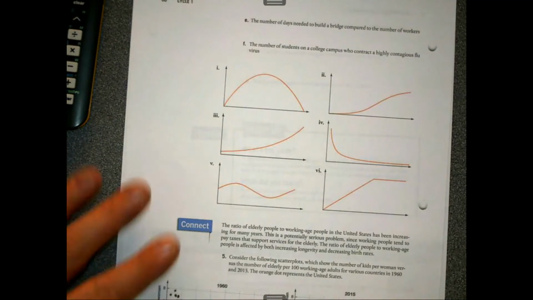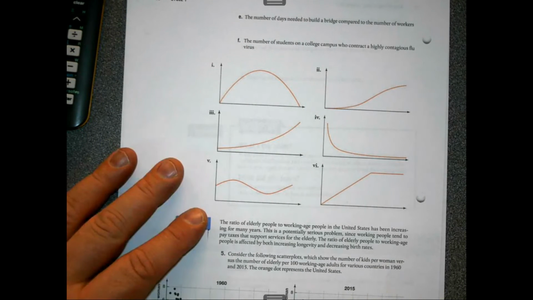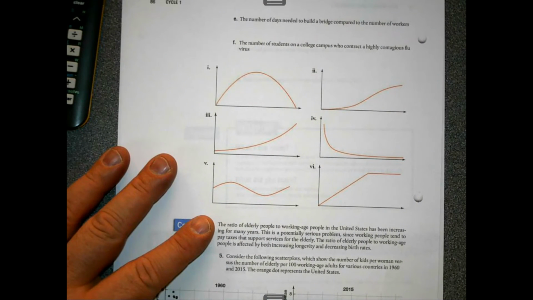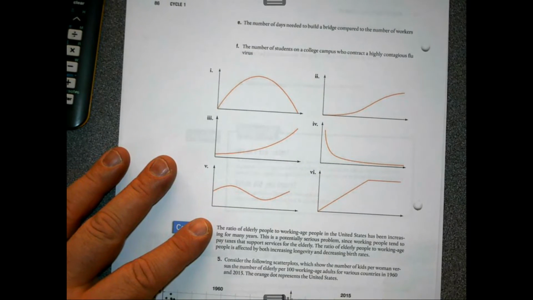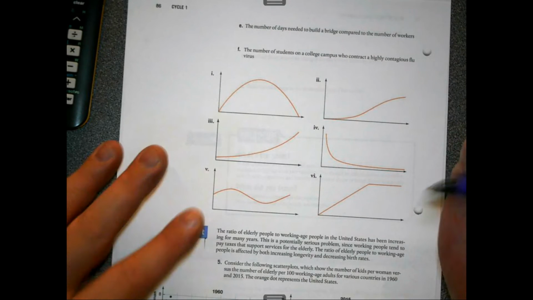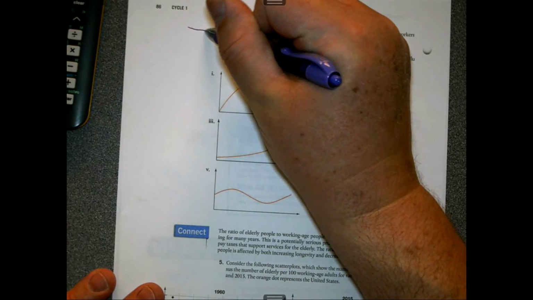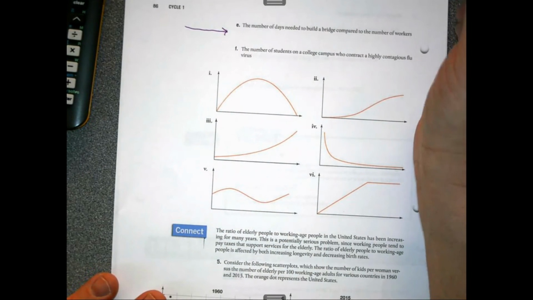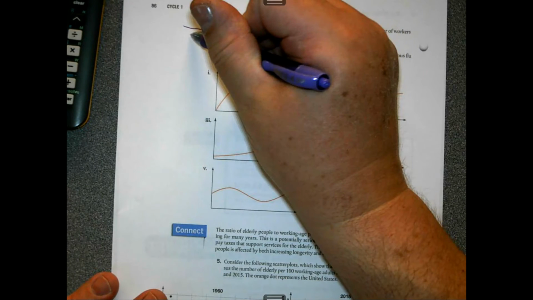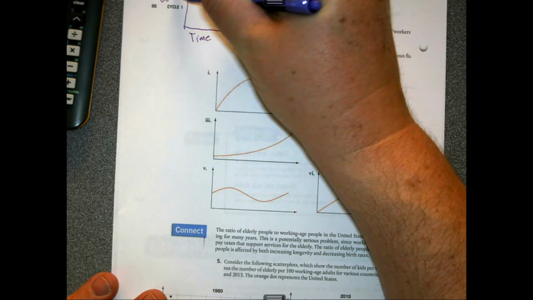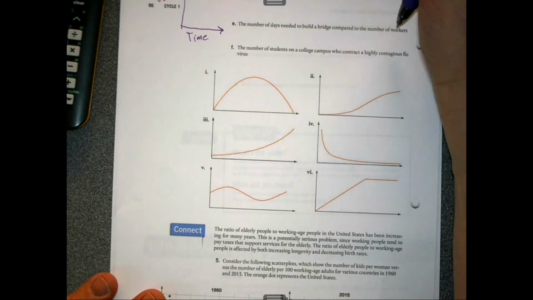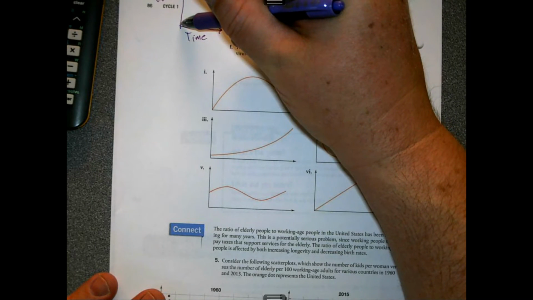E, the number of days needed to build a bridge compared to the number of workers. So our independent is going to be days needed. So again, time. And then we've got the busy bee workers. Well, time's going to increase.